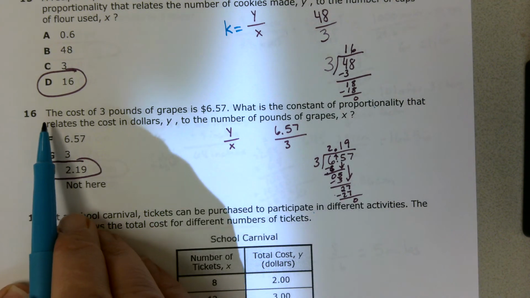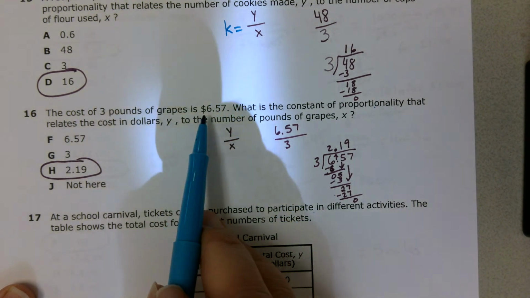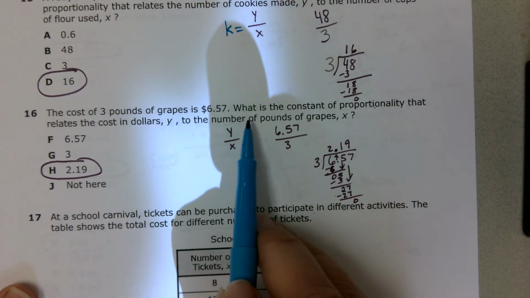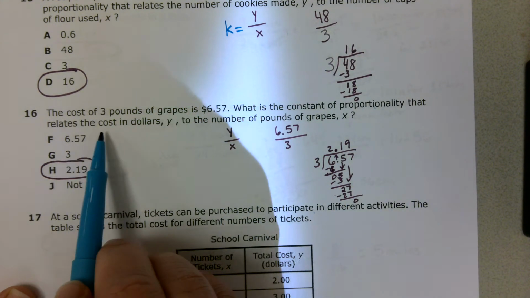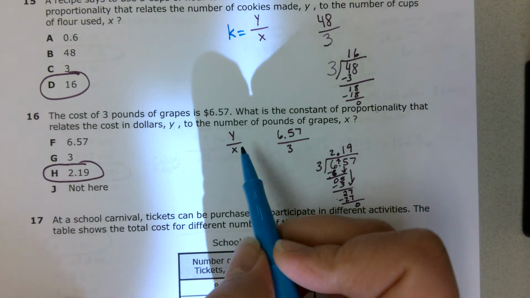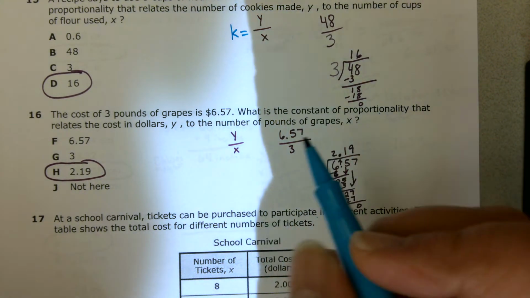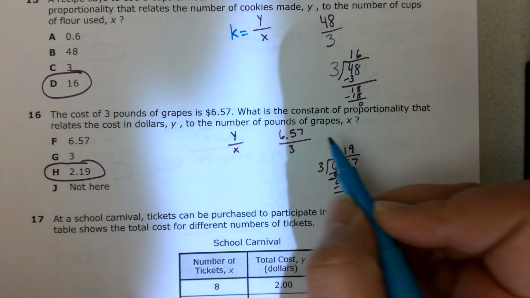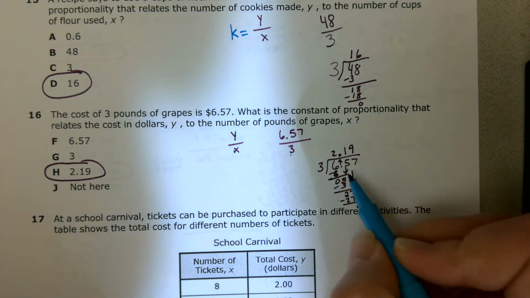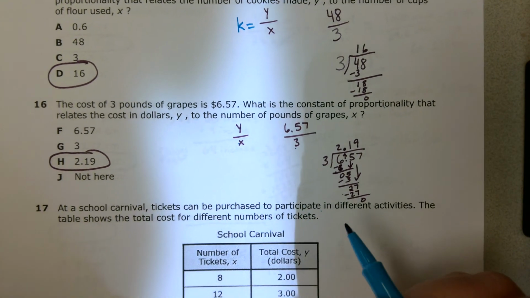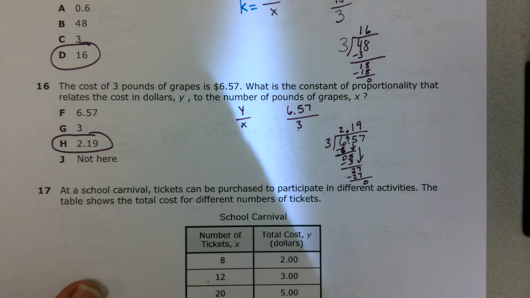Number 16, the cost of 3 pounds of grapes is $6.57. What is the constant of proportionality that relates the cost in dollars, y, to the number of pounds of grapes, x? So again, we have y over x, 6.57 divided by 3, which I've done right here. So it is going to be $2.19.